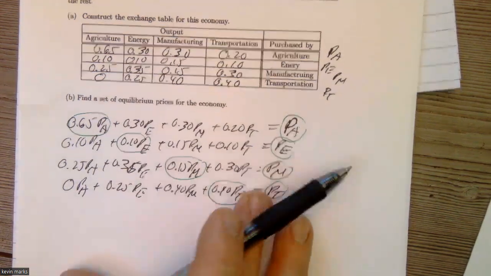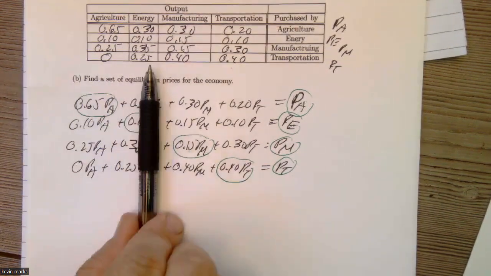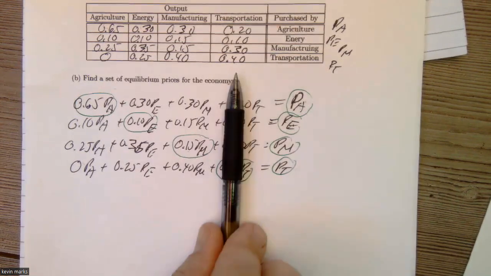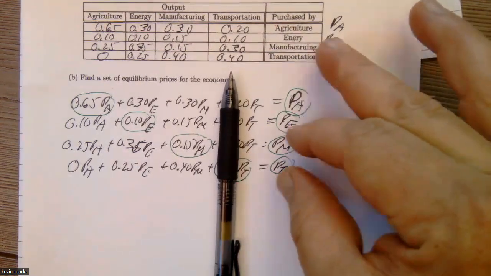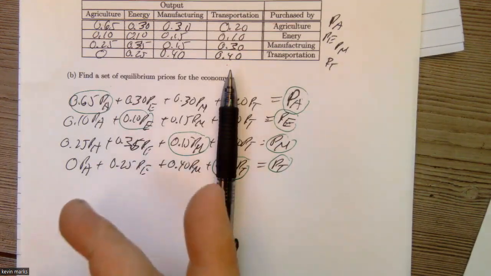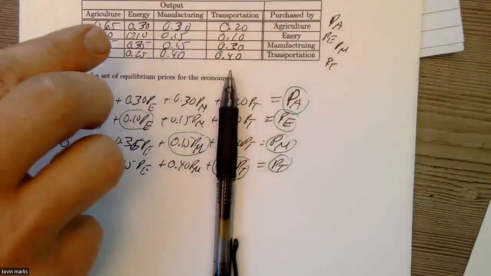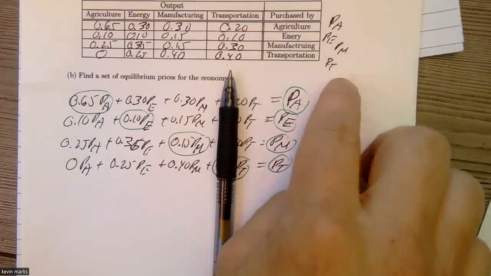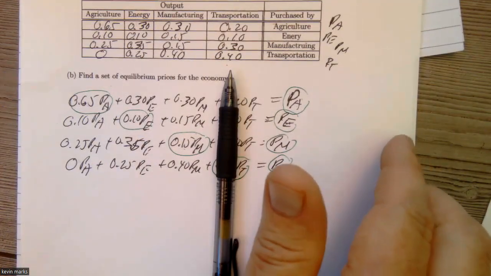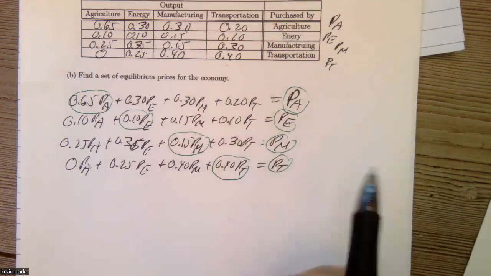So when you go to set up your matrix here, your column 1 is going to be your P of A, column 2 is P of E, then P of M, P of T. But when you move everything over here, this is going to be a bunch of zeros. So that turns it into basically a homogeneous system, right? Because all my variables end up coming together and there's no actual constant here. If we want everything to balance, it all balances out to zero. That's why it's homogeneous.